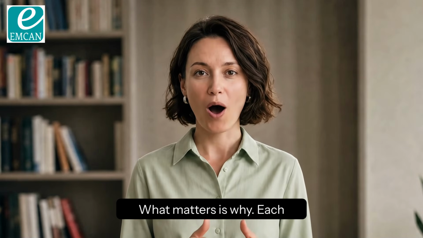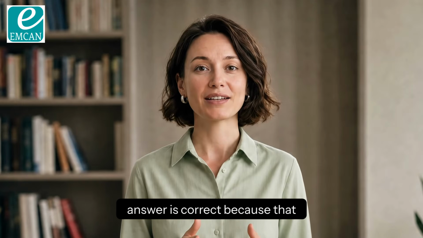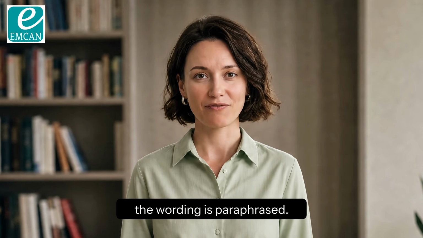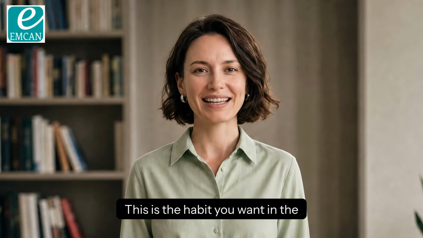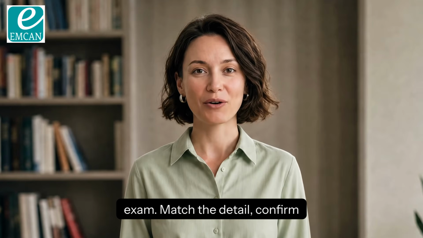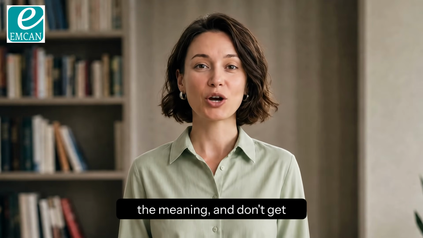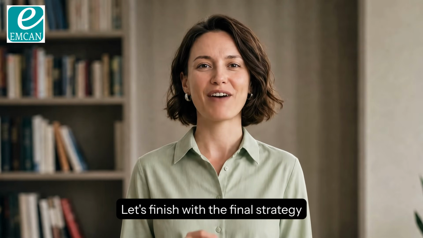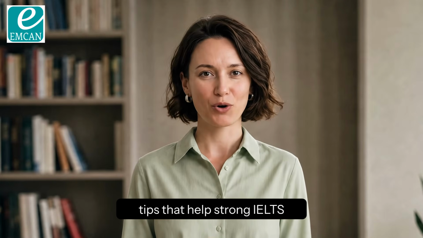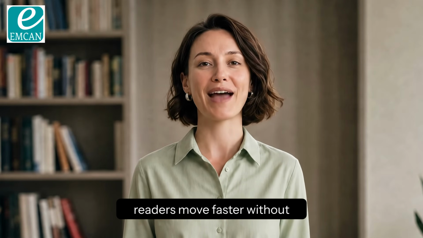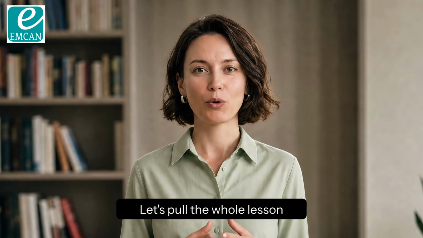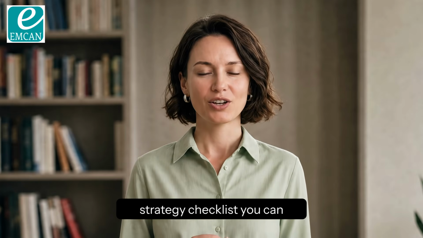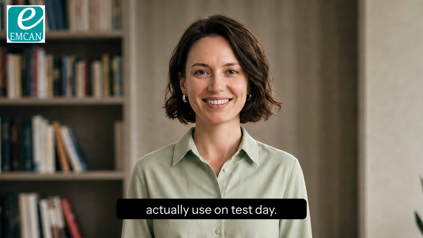What matters is why. Each answer is correct because that paragraph contains the exact detail asked for, even when the wording is paraphrased. This is the habit you want in the exam. Match the detail, confirm the meaning, and don't get distracted by paragraphs that only seem related. Let's finish with the final strategy tips that help strong IELTS readers move faster without losing accuracy. Let's pull the whole lesson together into a final exam strategy checklist you can actually use on test day.